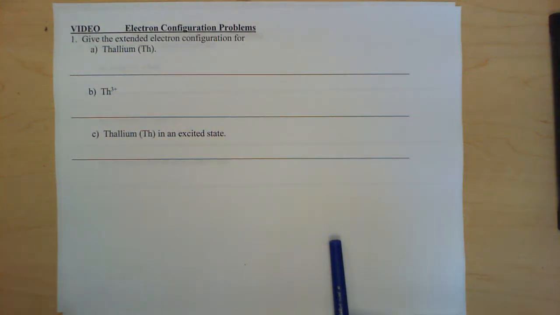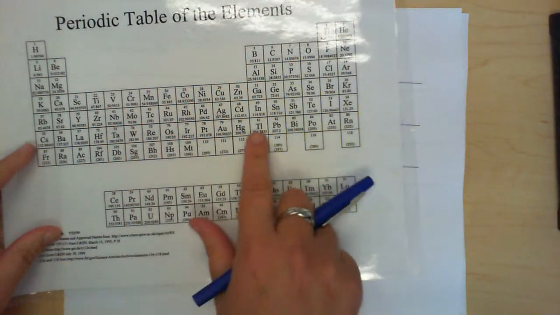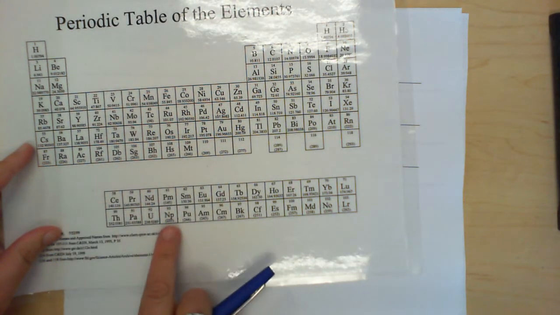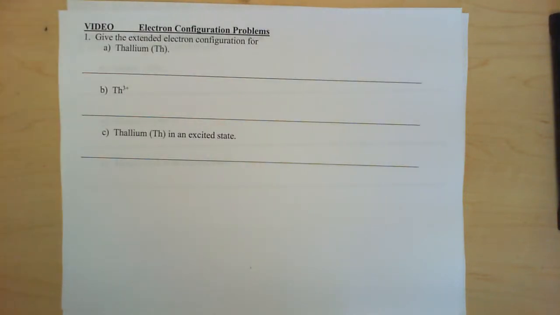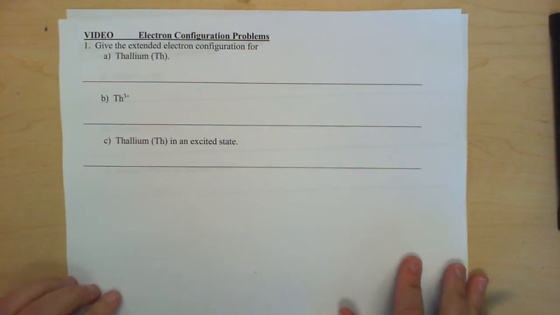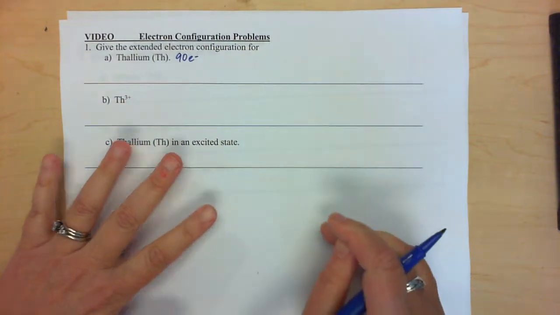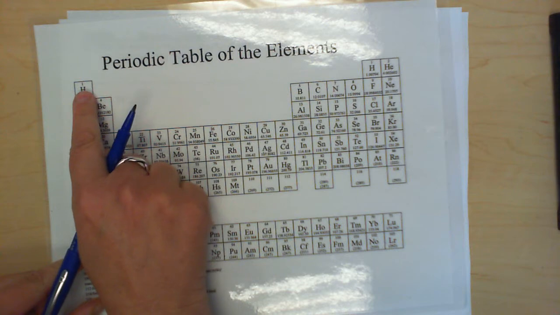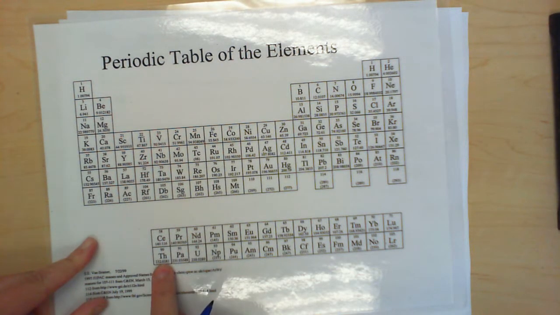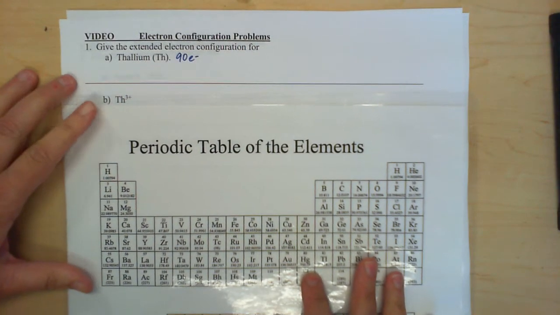Alright, the first electron configuration we're going to do is thorium. Thorium has the symbol Th, and if we look for it on the periodic table, we find it at 90. So it's right here. So thorium, Th, has 90 electrons. Okay? So again, starting with the periodic table, we're going to add electrons all the way from hydrogen through to thorium. Okay, so I'll leave this down here temporarily.